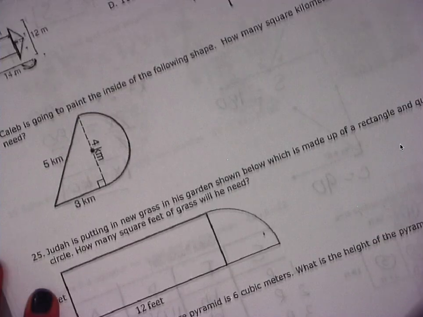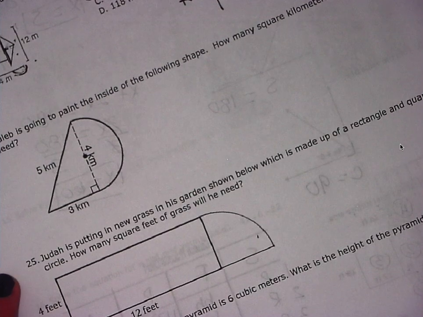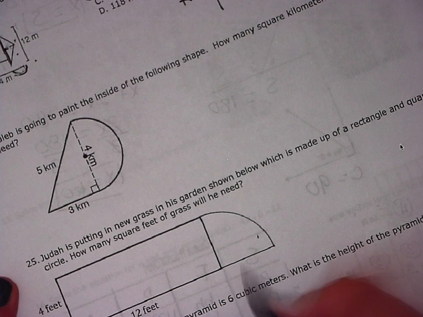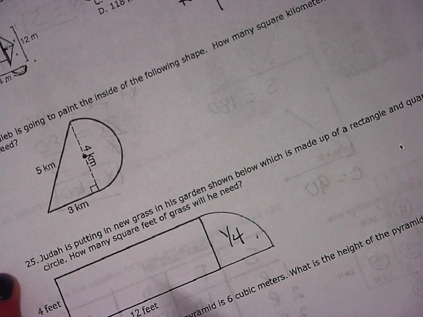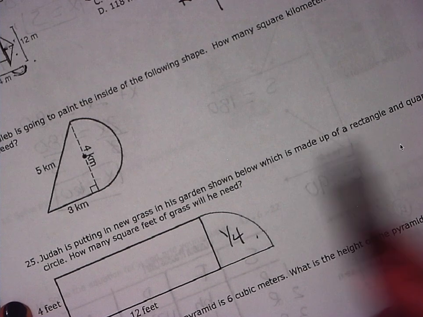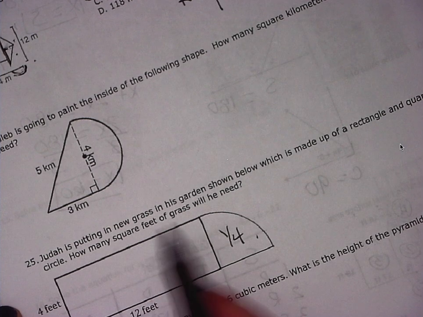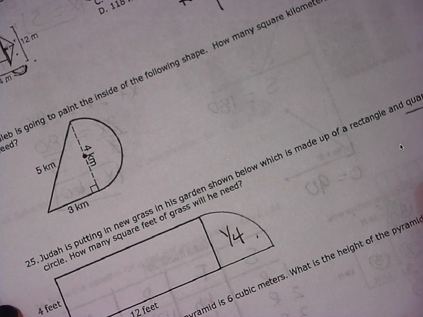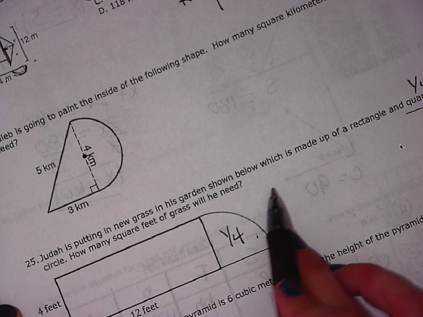Okay, we're going to go ahead and move on to number 25. For number 25, I'm just going to go ahead and show you this is not a full circle. This is 1/4 of a circle. Okay, so Judah is putting in new grass in his garden shown below, which is made up of a rectangle and a quarter circle. So it even tells you right here, 1/4. Okay, so how many square feet of grass does he need?